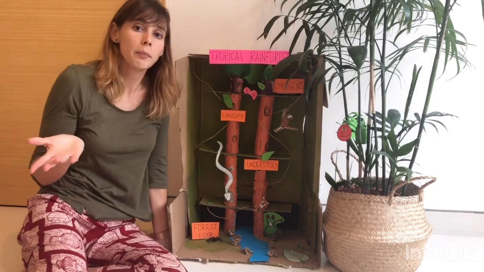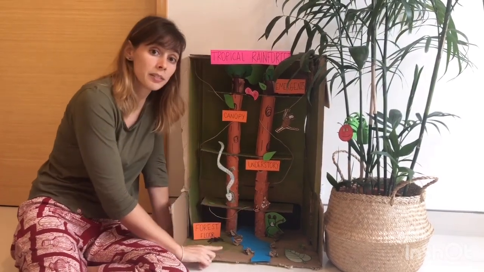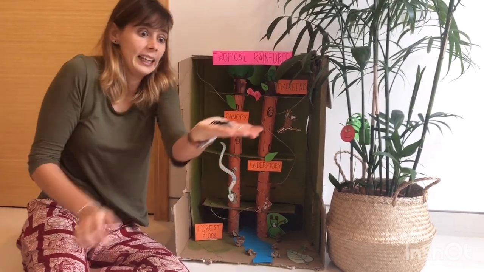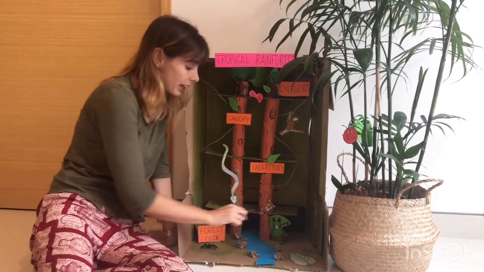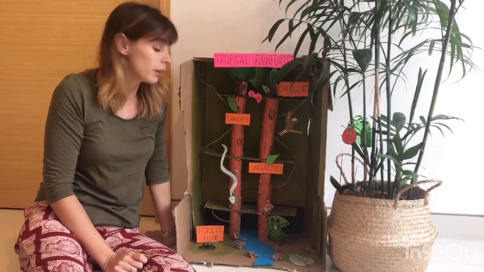But what animals live here? Some tigers live on the forest floor, but also we have some snakes. We have some frogs, okay? And lots of tiny insects as well.